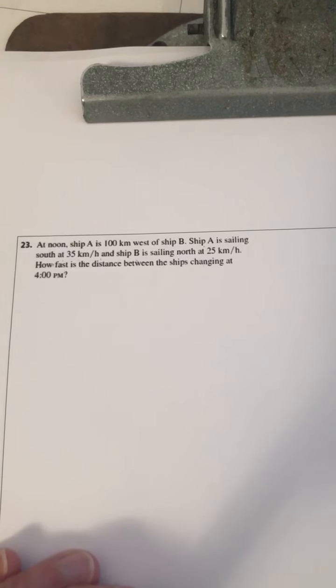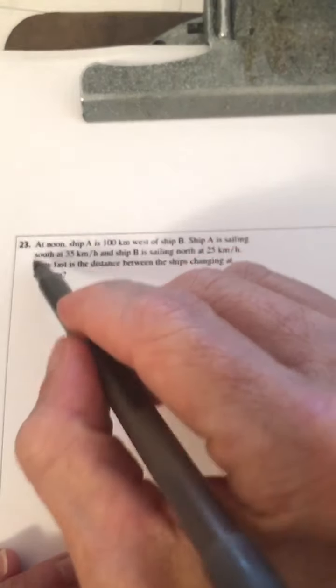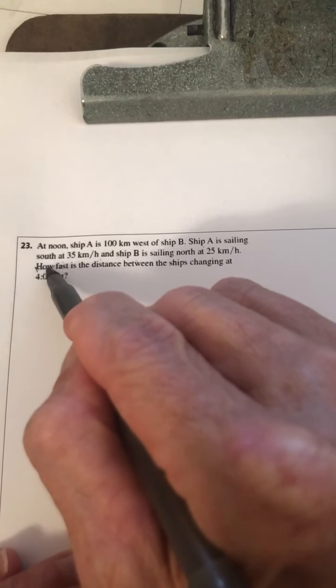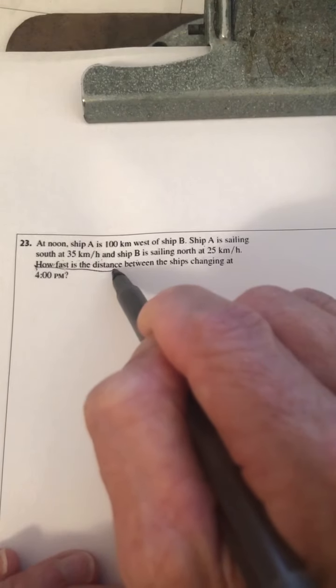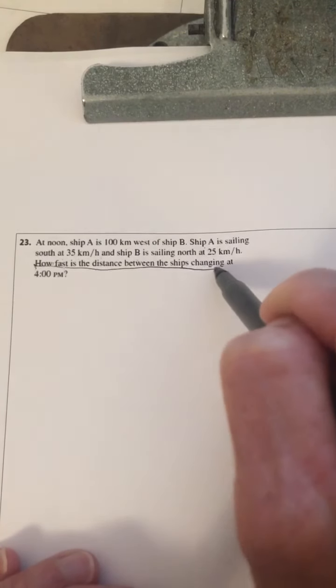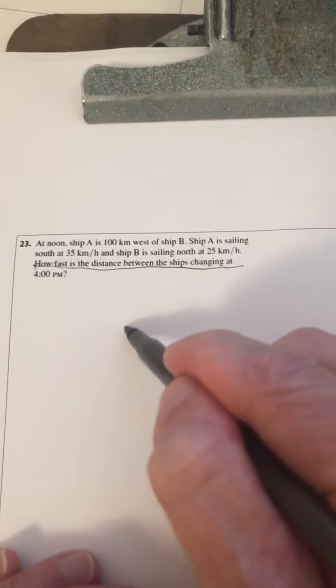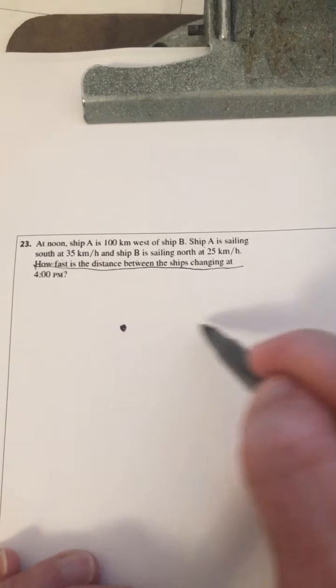How fast is the distance between the ships changing at 4 p.m.? So look, what's being asked for is how fast the distance between the ships is changing at 4 p.m. So we're going to have to draw a diagram.